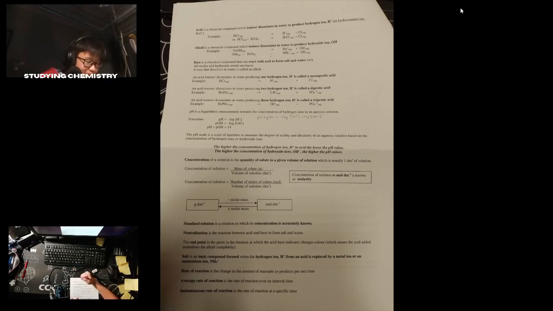Alkali is a chemical compound which ionizes / dissociates in water to produce hydroxide ion, OH negative. Example, sodium hydroxide aqueous state becomes sodium positive plus hydroxide negative, both in aqueous state. NH3 plus H2O becomes NH4 plus OH minus.